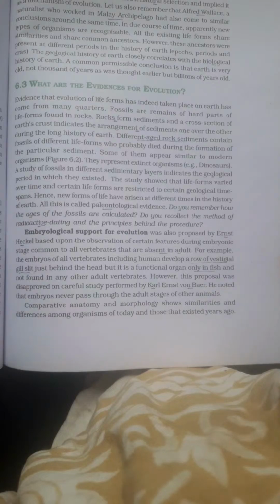Now, what Ernest Haeckel said: certain features during embryonic stage are common to all vertebrates that are absent in adult. For example, the embryos of all vertebrates, including human, developed a row of vestigial gill slits just behind the head, but it is a functional organ only in fish and not found in any other adult vertebrates.